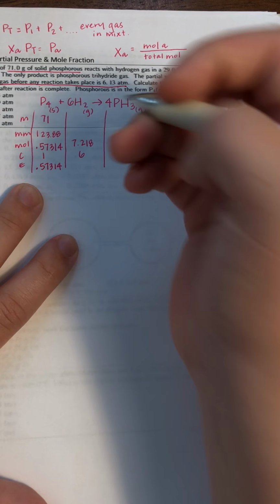Now work this one down. Right. So this is the limiting reactant. We should have 0 at the end, but it doesn't even matter because it was the solid.